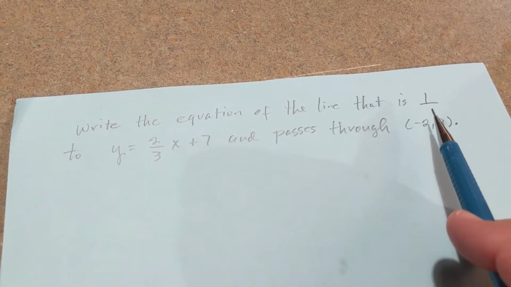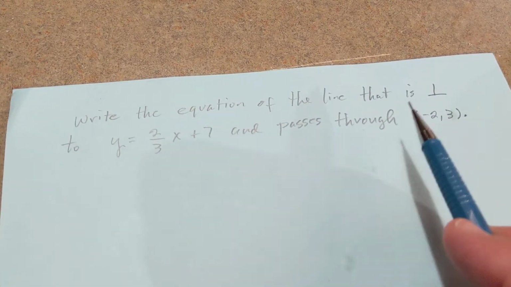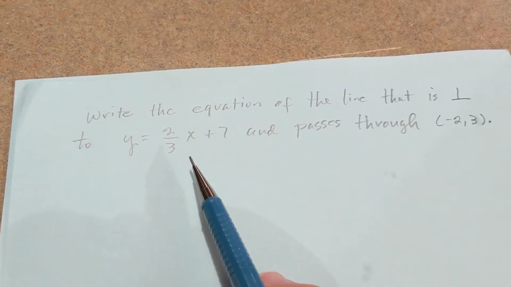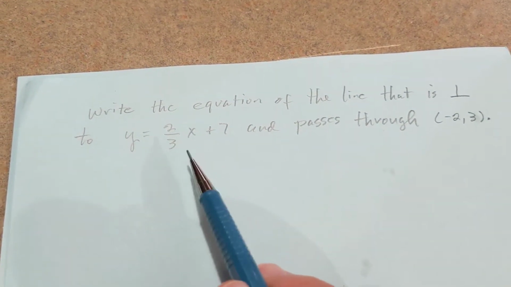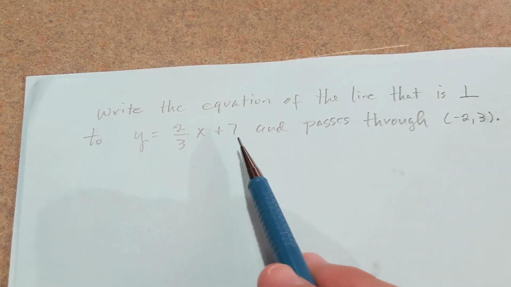So this is the symbol for perpendicular. It's an upside down capital T. So we want to write an equation of a line, so it's going to look like this, y equals mx plus b, but it's going to be perpendicular to this. Well, this is the slope, 2/3, and this is the y-intercept.